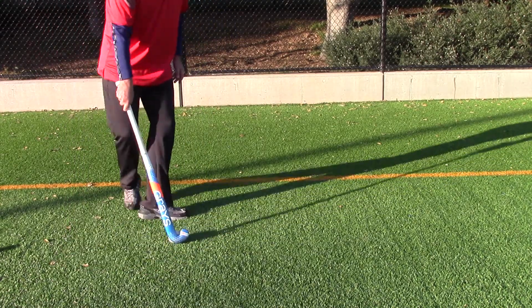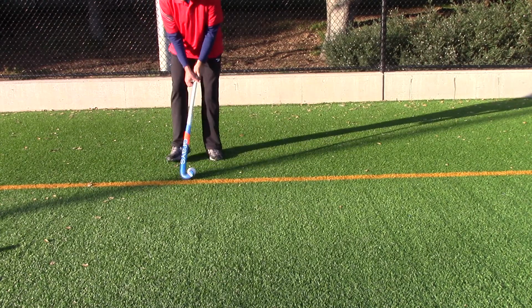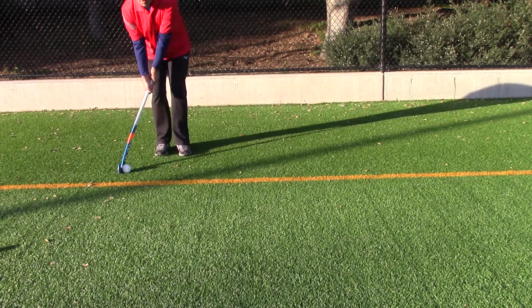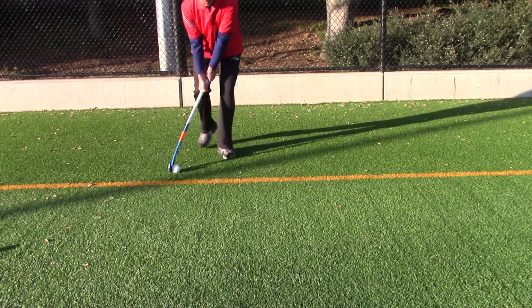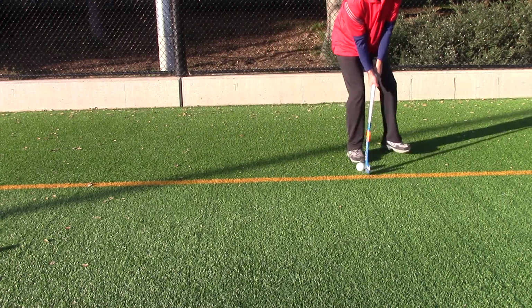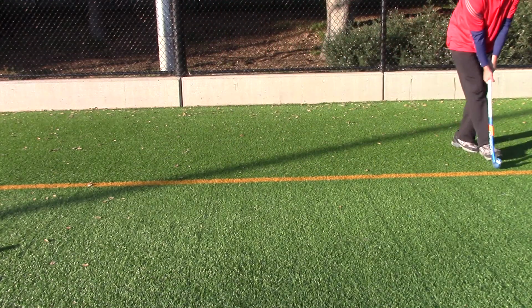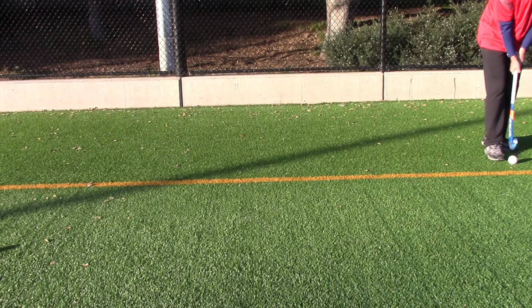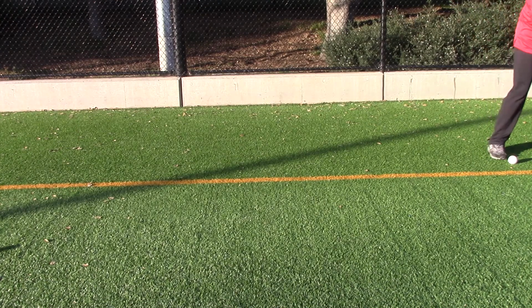So we'll just do it on this angle here. We're going to keep the ball behind the body here again. Shorter steps, crossover, crossover, crossover. When you plant your right foot, that's when you begin the swing and hit the ball.